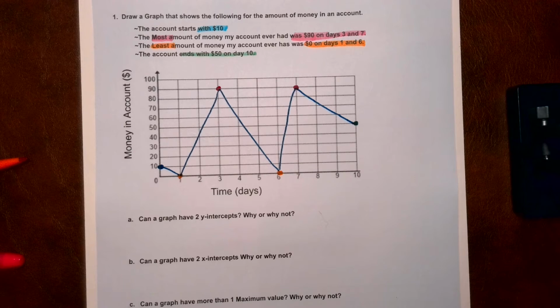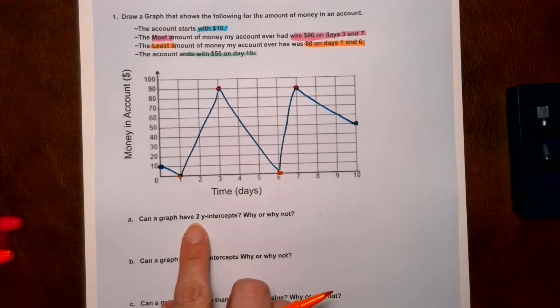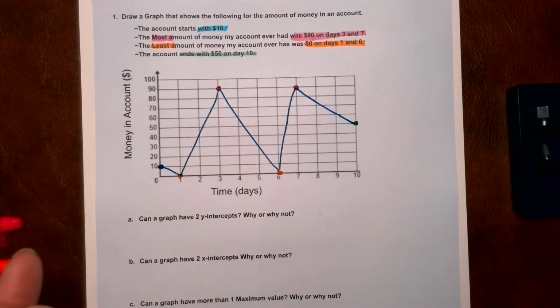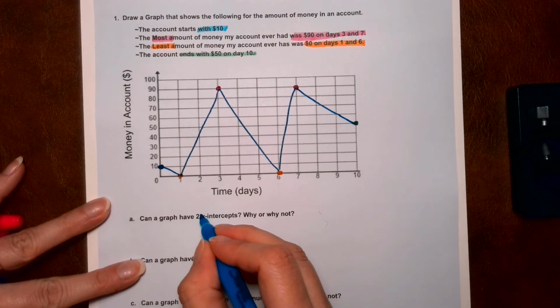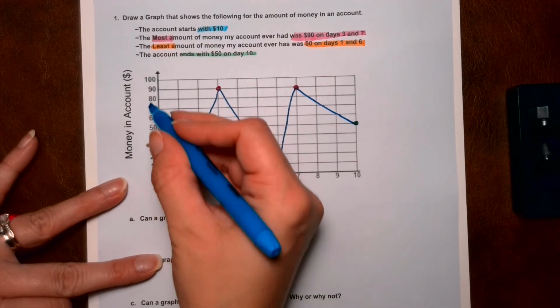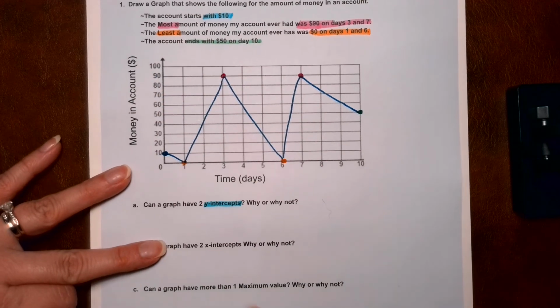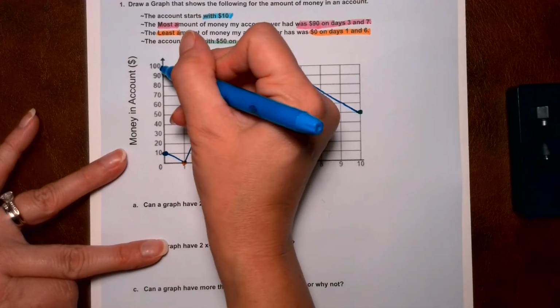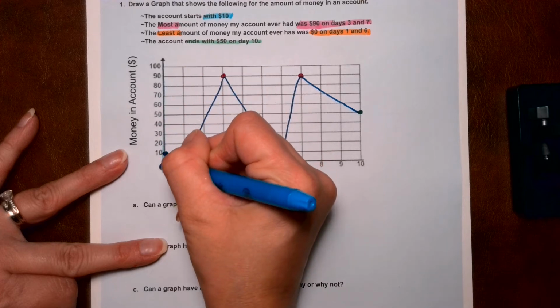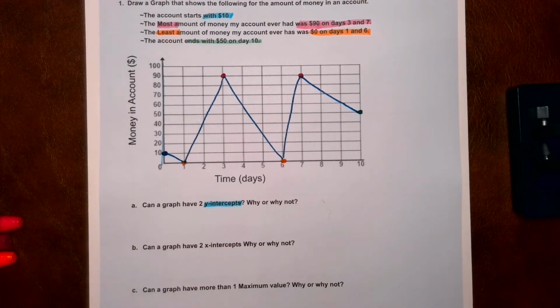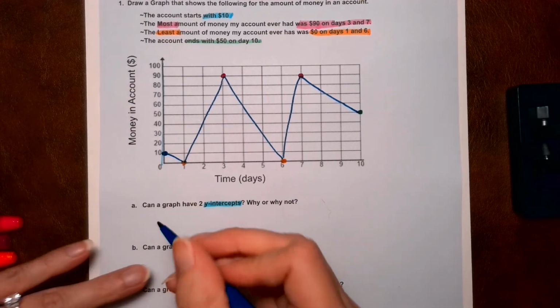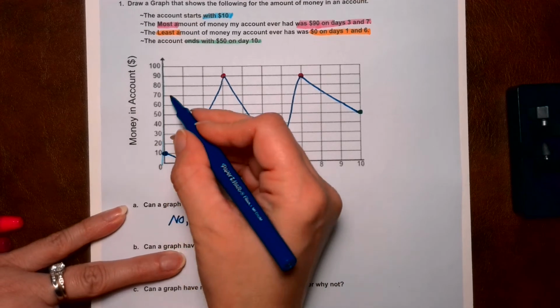Okay, and here's some questions for you. Can a graph have 2 y-intercepts? Okay, so a y-intercept, we're going to look over here on the y-axis. Can you ever have 2 y-intercepts? And the answer to that is no. No, you can't have 2.